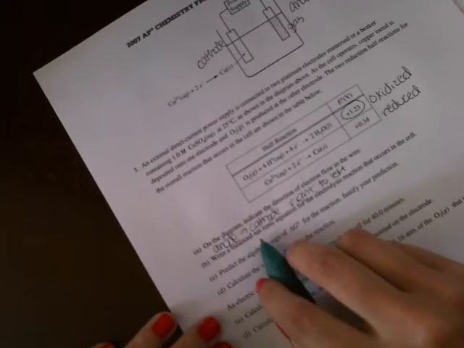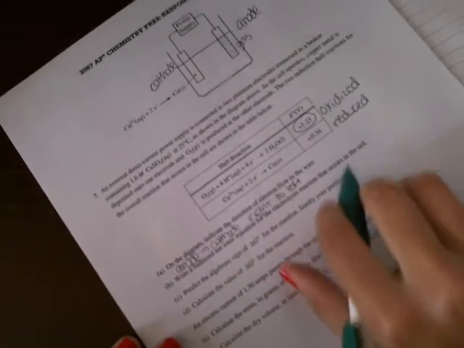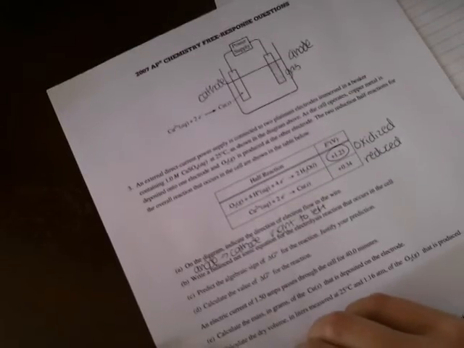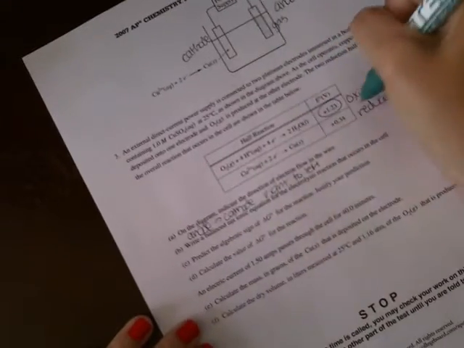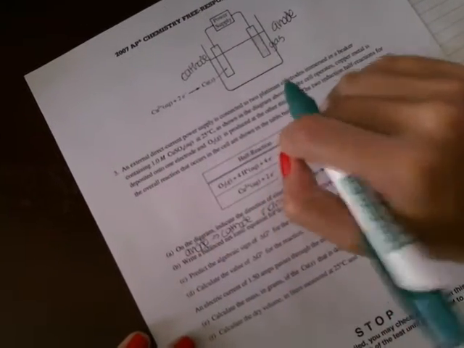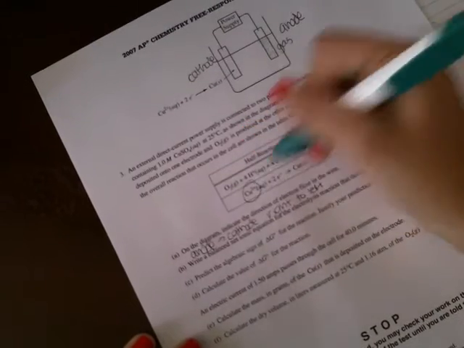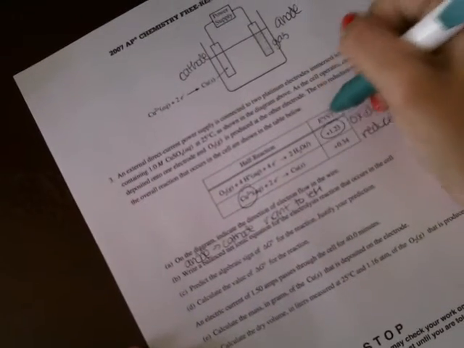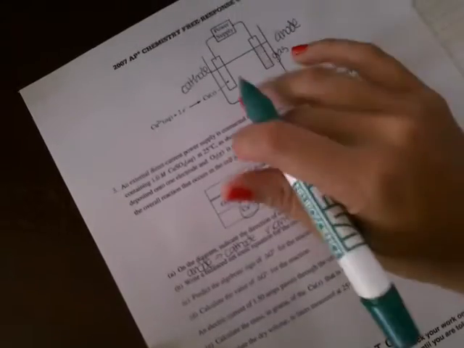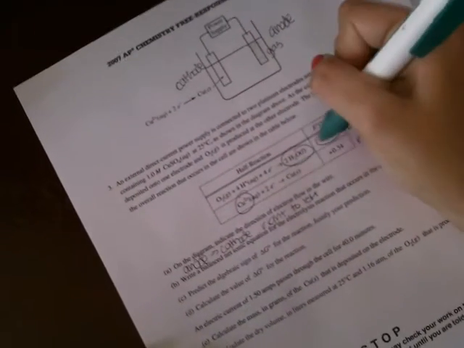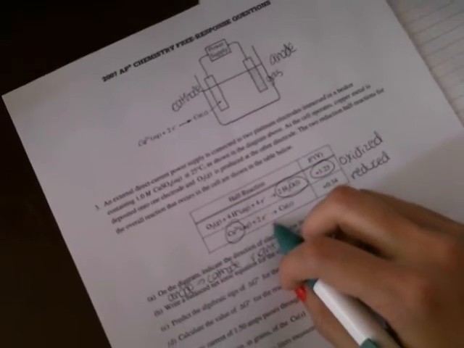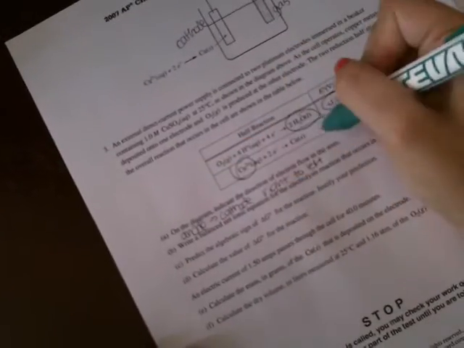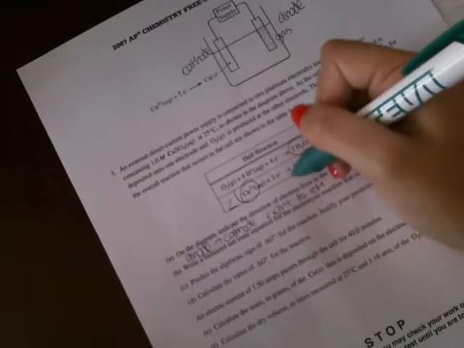Next, it asks us, write a balanced net ionic equation for the electrolysis reaction that occurs in the cell. To write this equation, we have to look at the first 2 parts of it. Here, this equation is staying the same way in order, so we know that Cu2+ is the first part. And then this equation is going to be flipped, so H2O is the first part. Now we have to look at the electrons, and we see that this equation has 4 electrons, and this one has 2. So we have to multiply this equation by 2 in order to have the electrons be the same.